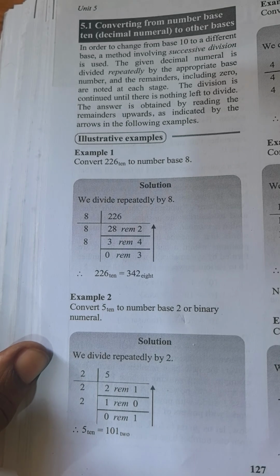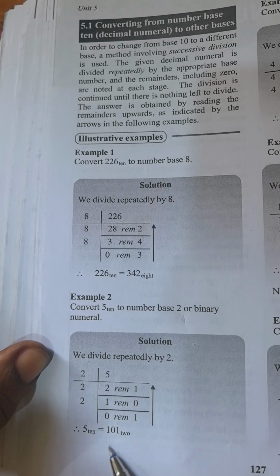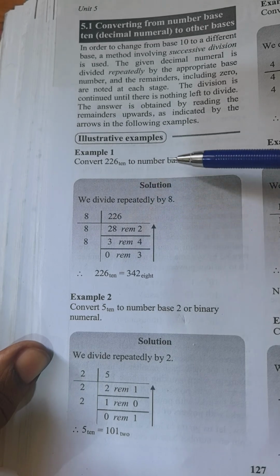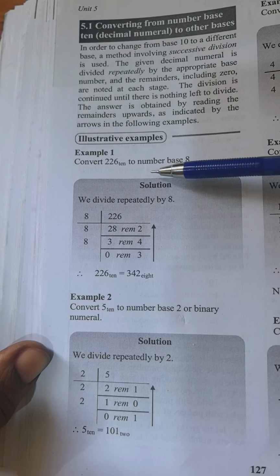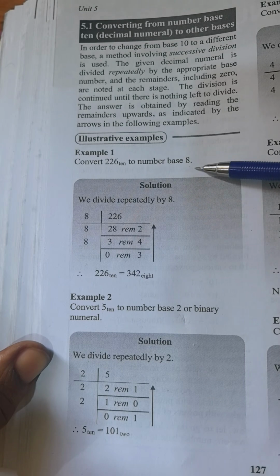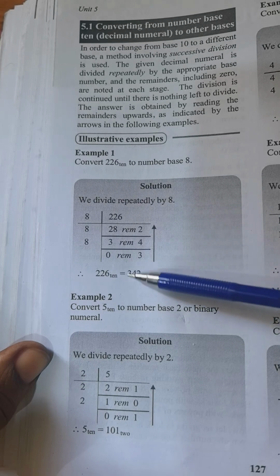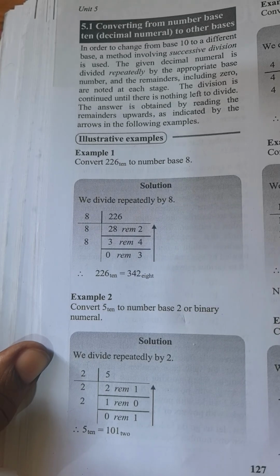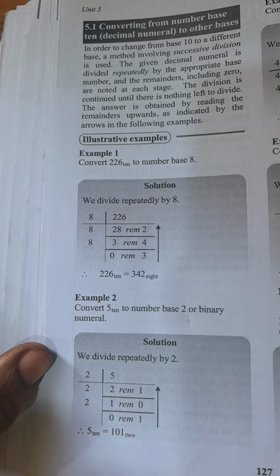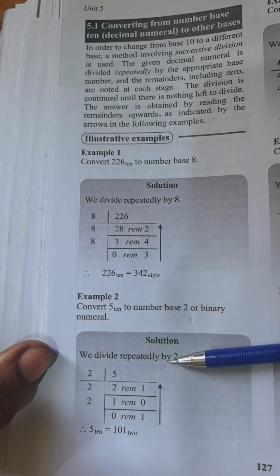If you are converting from a base to another base, the digit of the base that you are converting to should not be contained in the answer. Yesterday we were looking at converting 226 from base 10 to base 8. You realize that the digit 8 never appeared in it. So take caution, take note. That's another trick that I'm telling you. So let's see how this is done.